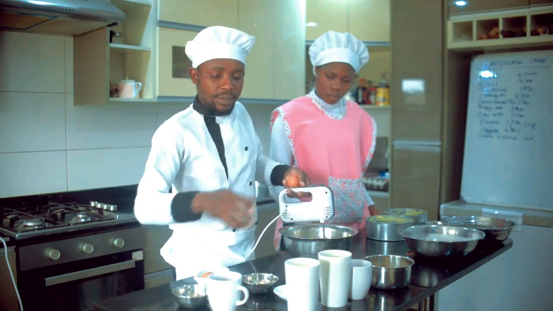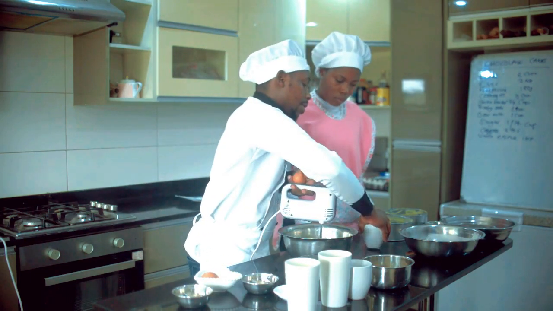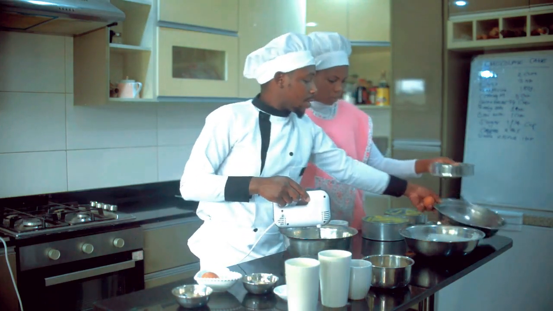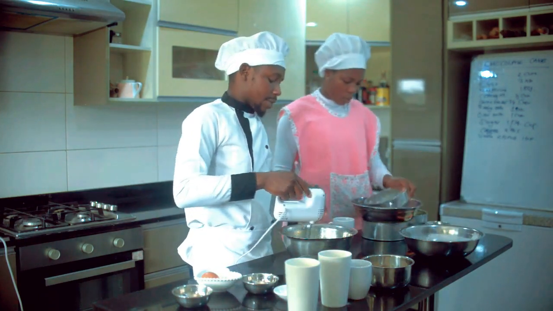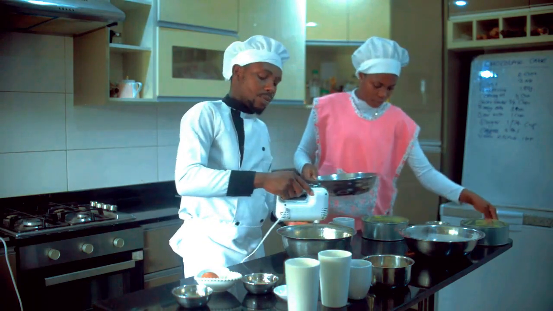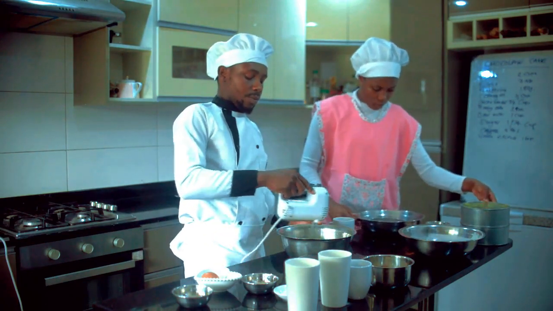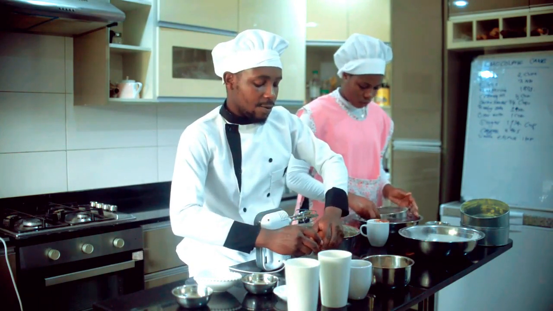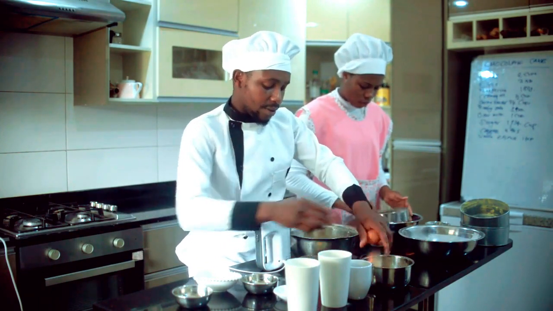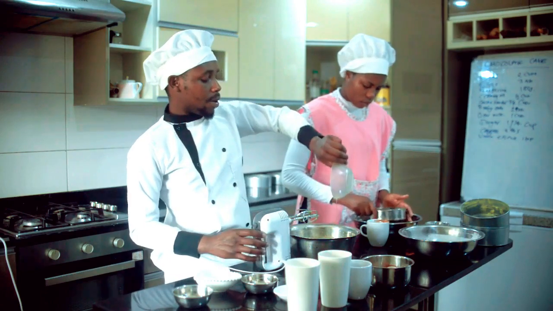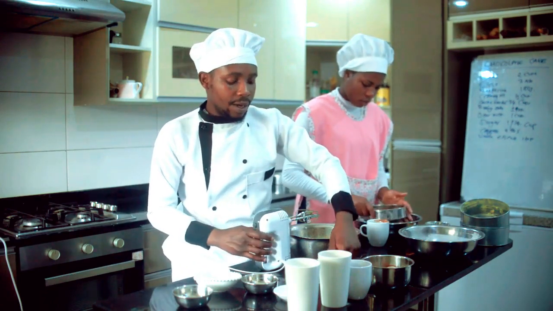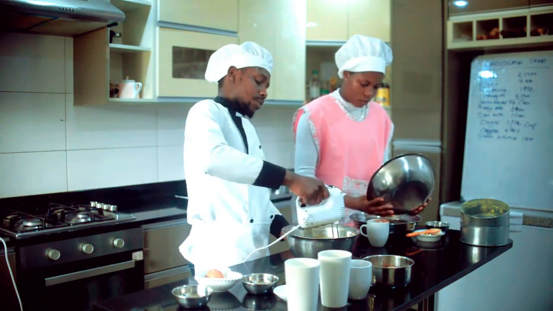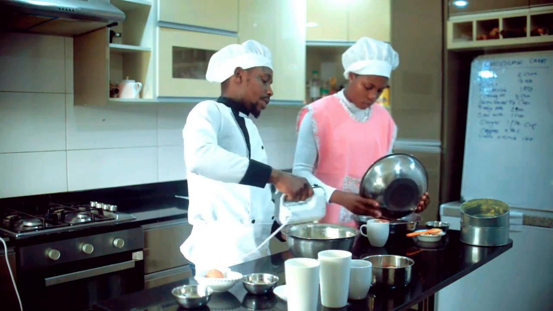Okay, on the other hand you can see our measured flour and our measured cocoa in a separate bowl, set aside. I take my mixer, add another egg, one at a time, gradually, making sure it's well incorporated before we add another one. Mix it completely.